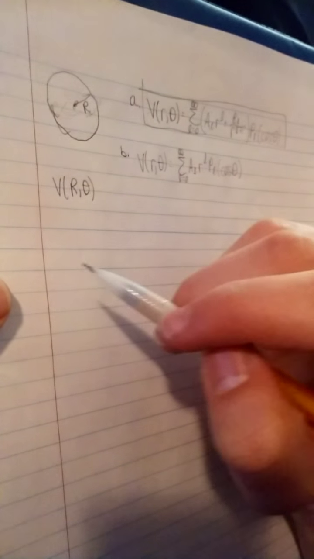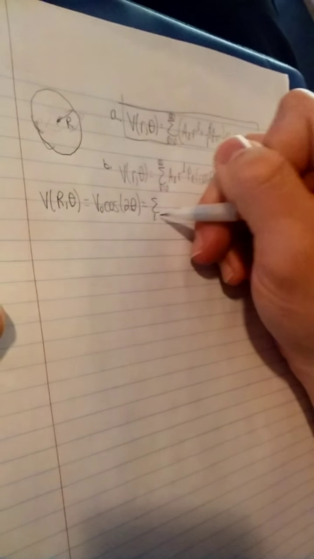All right. So now we are given, oh yeah, the other thing we're given at the surface, at r equals R, the potential is V naught cosine of 2 theta. So we're going to set this equal to the Legendre polynomial part.